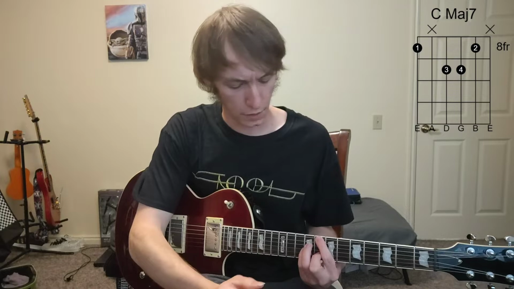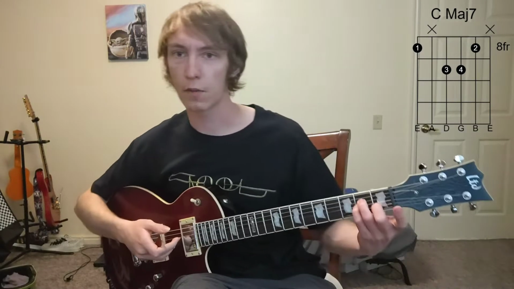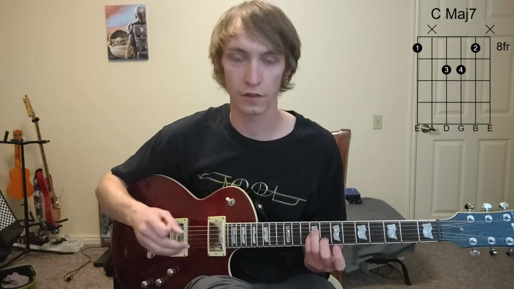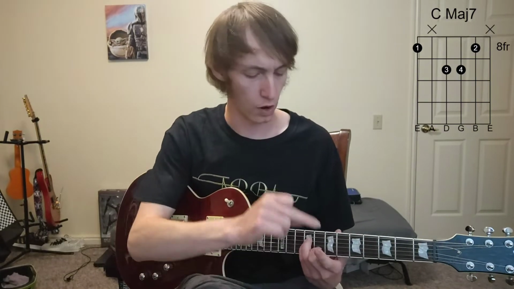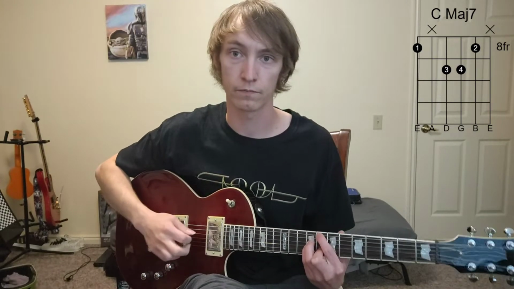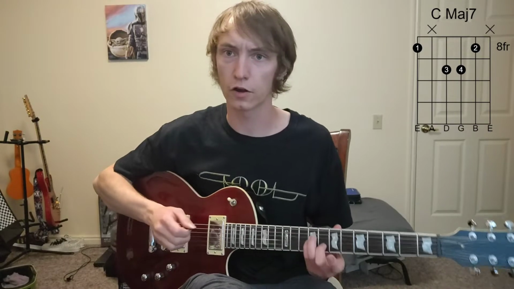Now, one way you can think about a C major 7 chord is, take your A minor shape and then bring it down to your 9th fret G. Make sure your pinky's on the 9th fret G. Now you have an E minor shape, but you'll put your index finger on that 8th fret low E. So it's really like an E minor triad over a C note. And that's how we get our C major 7 chord.